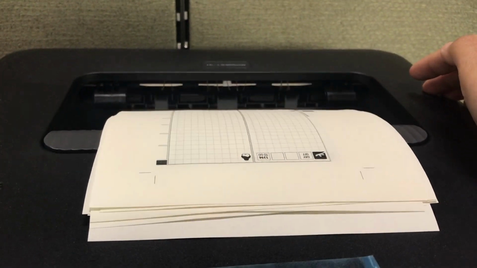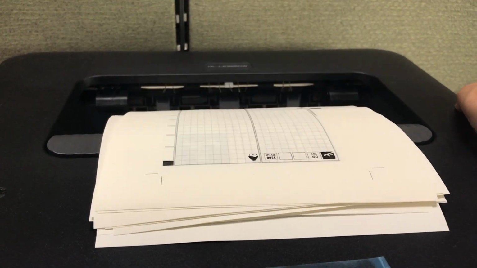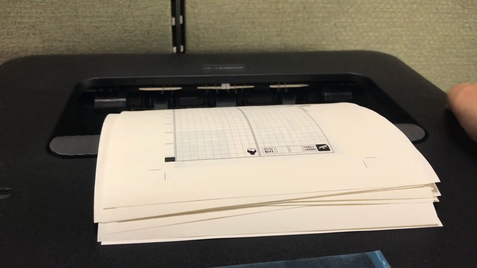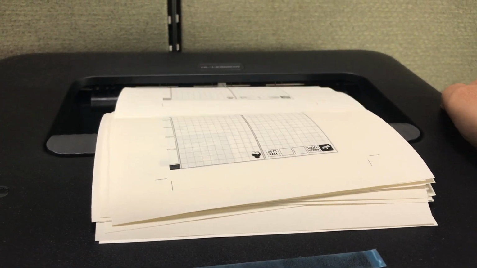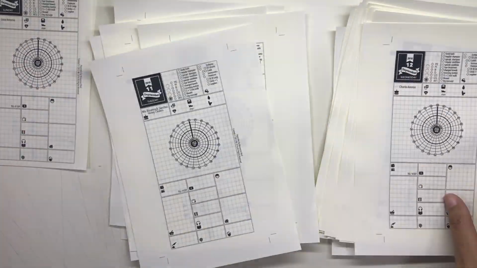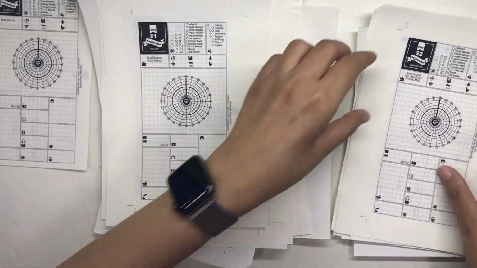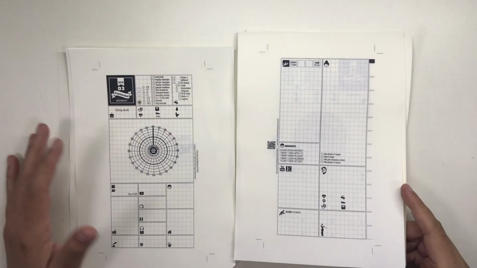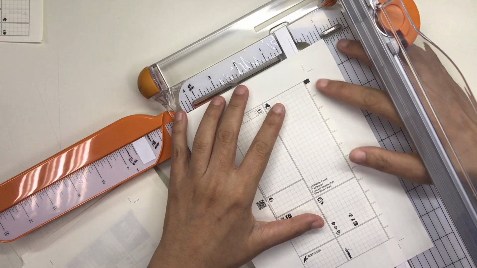And then I printed the rest of the pages. I printed out all of the odd pages first, and then took the same stack, placed it back inside the printer, and then printed the even pages. And here we are with all of the printed pages. I checked that all of the pages are in the proper order and that I was not missing a page or a sheet. And then after that, it was time to cut.